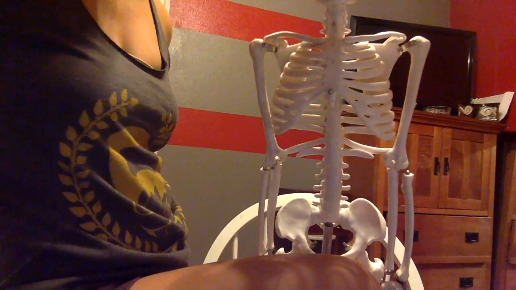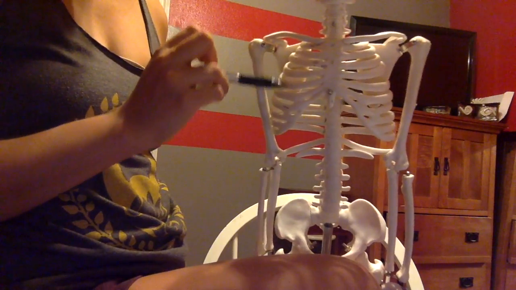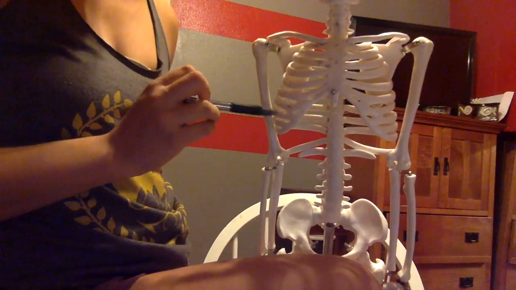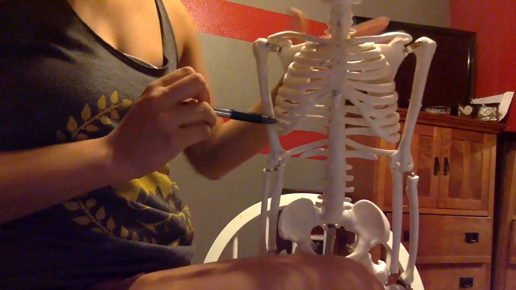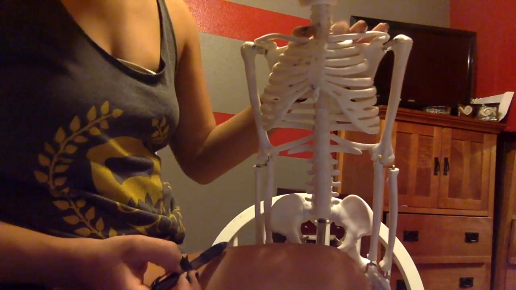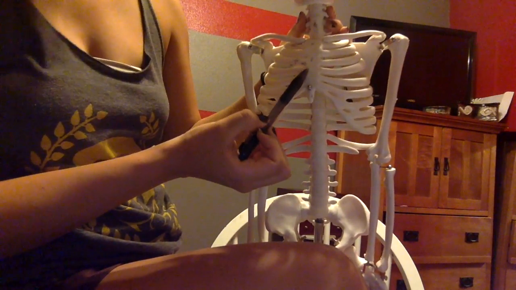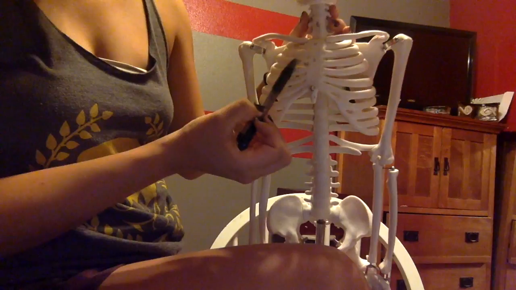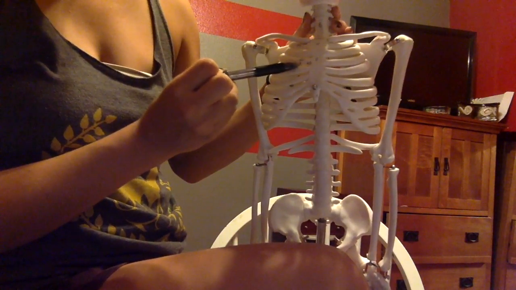Lastly, we have our ribs. Our vertebrosternal ribs are our first 7: 1, 2, 3, 4, 5, 6, 7. Our vertebrochondral ribs are the next 3. Our floating ribs, or vertebral ribs, would be these 2. The head of our rib would be located here. The neck of our rib would be located here. And the tubercle of our rib would be located here.